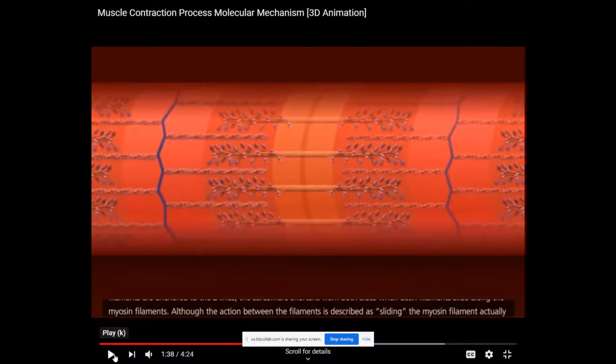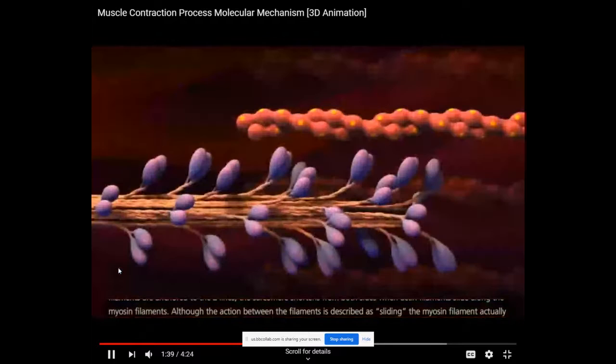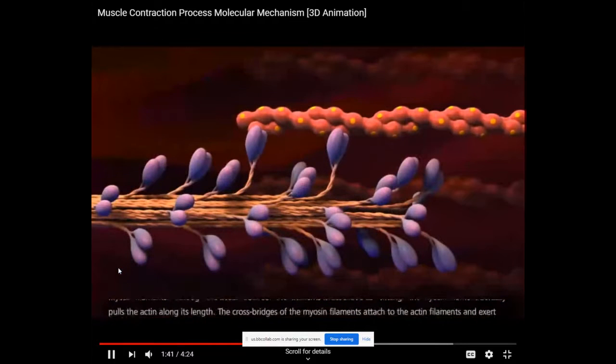True or false? The length of actin and myosin becomes shorter with the muscle contraction. Is that true? That's right, they never change. The length of actin and myosin never changes. The amount of overlap does. That's a great true-false question. Although the action between the filaments is described as sliding.